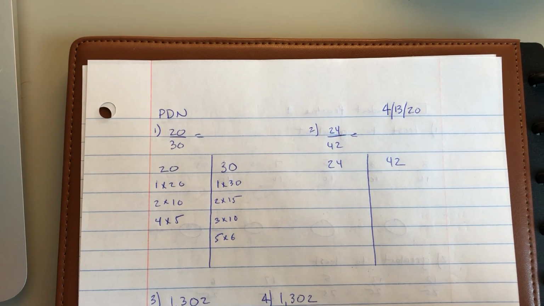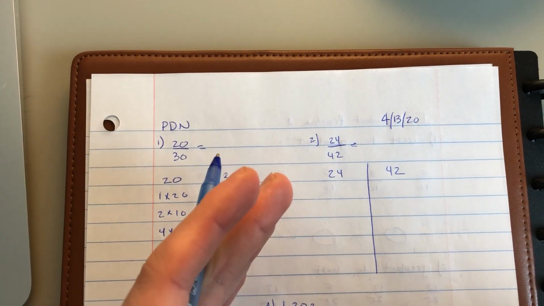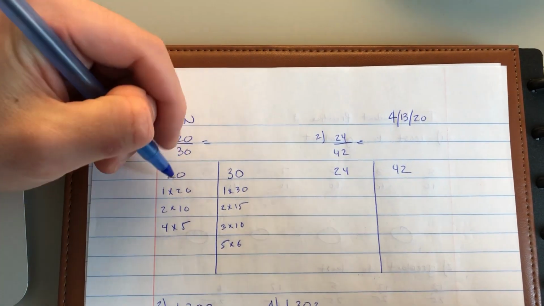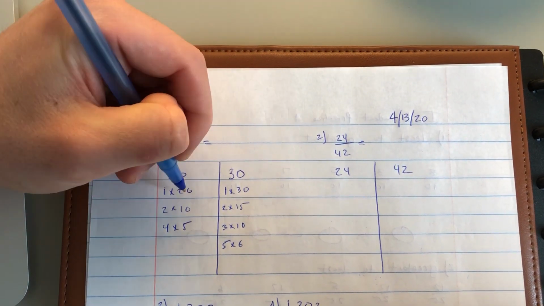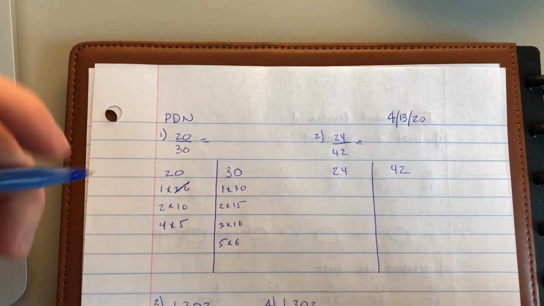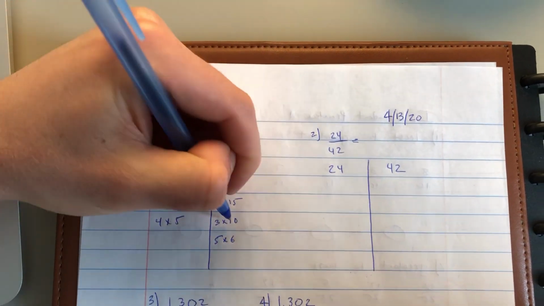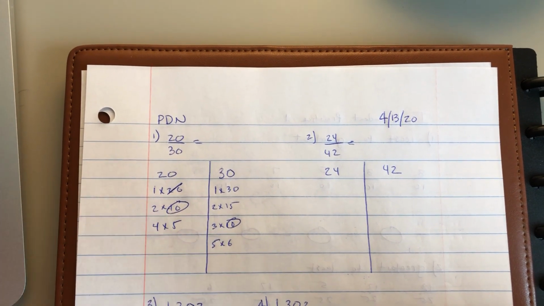I'm going to work with my 20 to find a factor that is the same as a factor in 30, just because 20 has fewer factors. So is there a 20 on the 30 side, a factor in 30? No. Next largest one is 10. Is there also a 10 on the 30 side? Yes. 2 times 10 equals 20, and 3 times 10 equals 30.